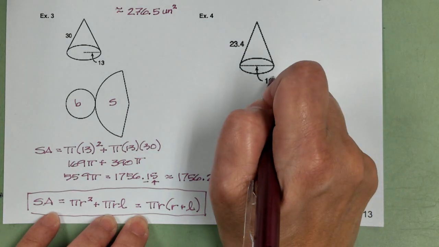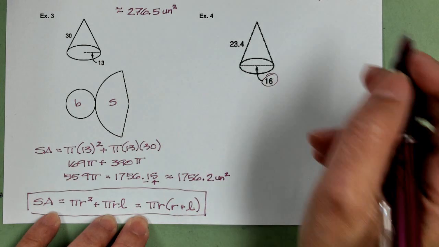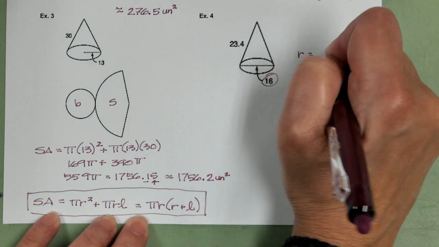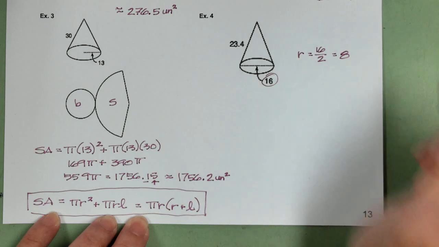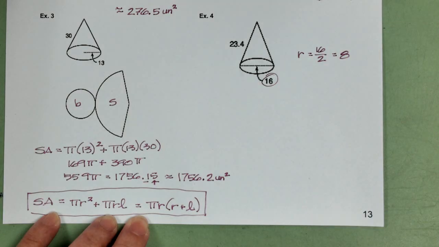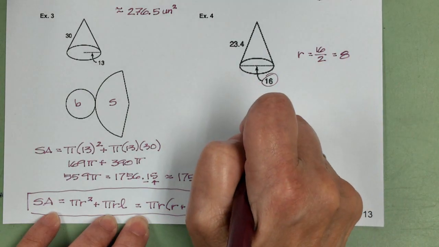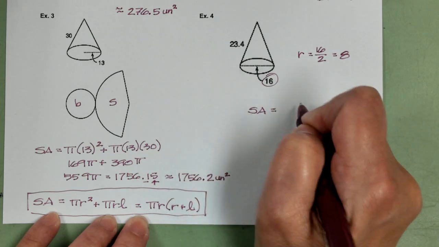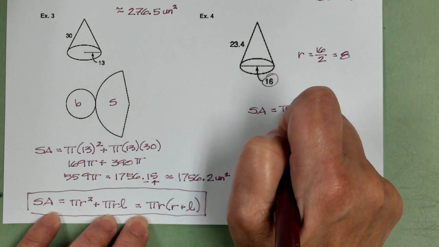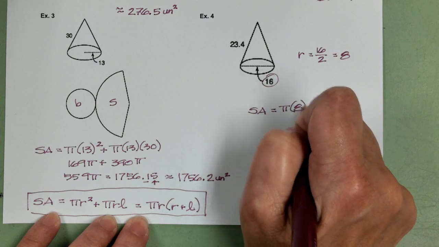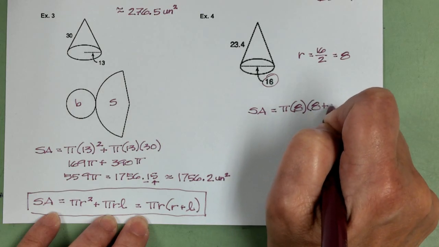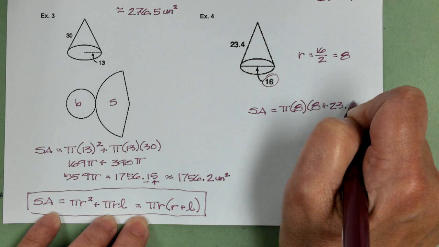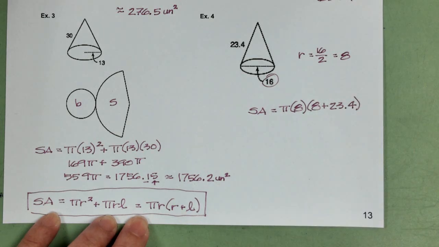Okay, now notice, they give us the diameter. So again, we need to find the radius by dividing the diameter by 2. So now we have surface area equals pi times the radius, which is 8, times the radius, which is 8, plus the slant height.